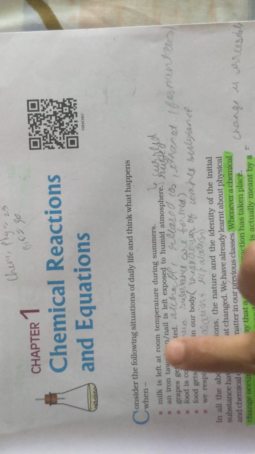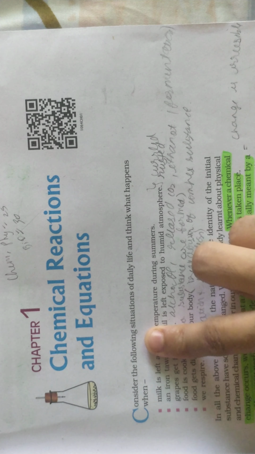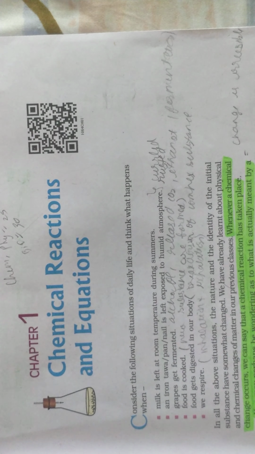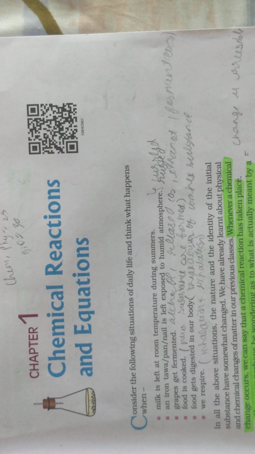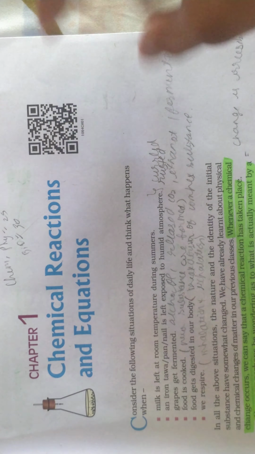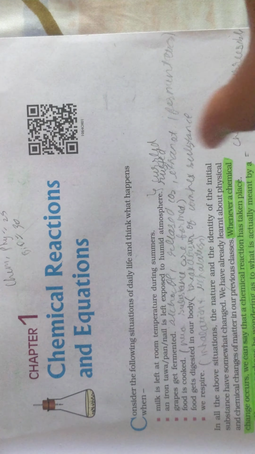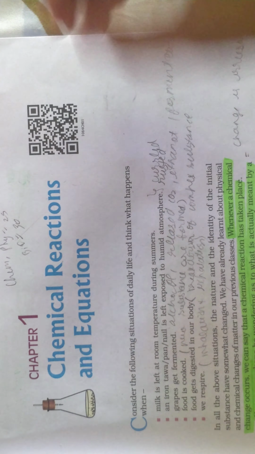Alright, so what does this say? Consider the following situations of daily life and think what happens when. So first, when the milk is left at room temperature during summers, it will get curdled. That is, it will get kind of spoiled, right? It gets like paneer, like that.